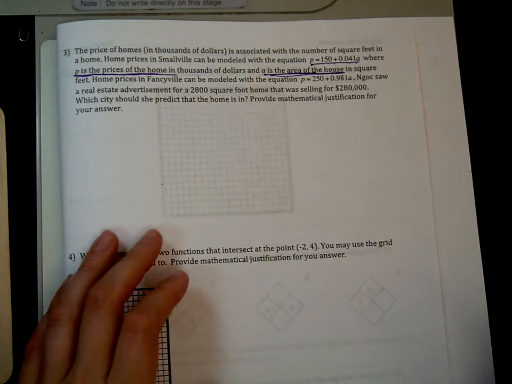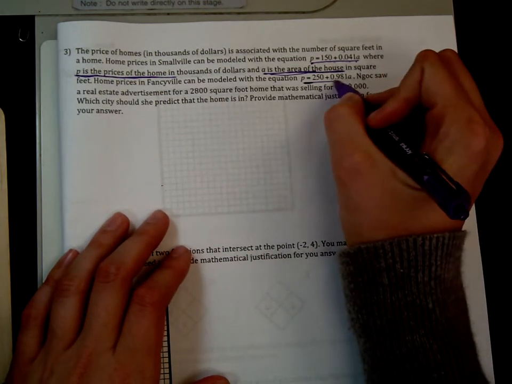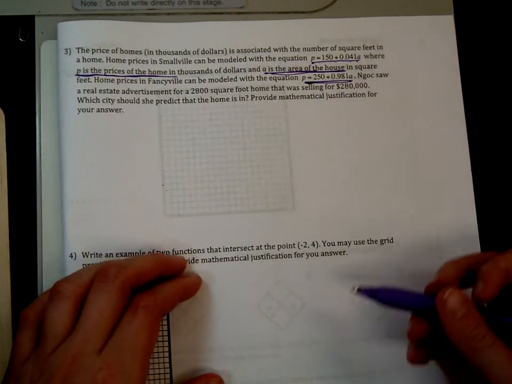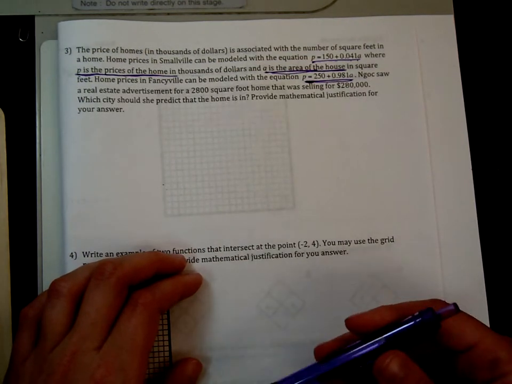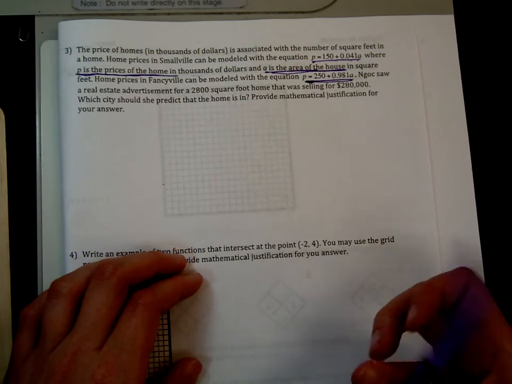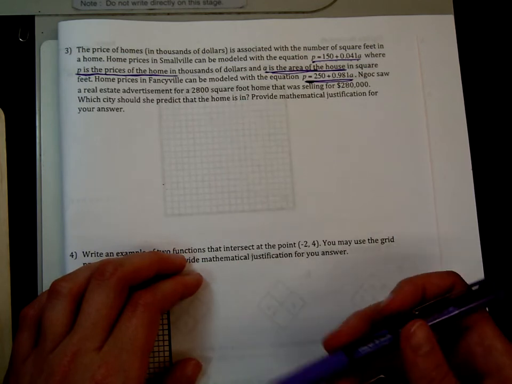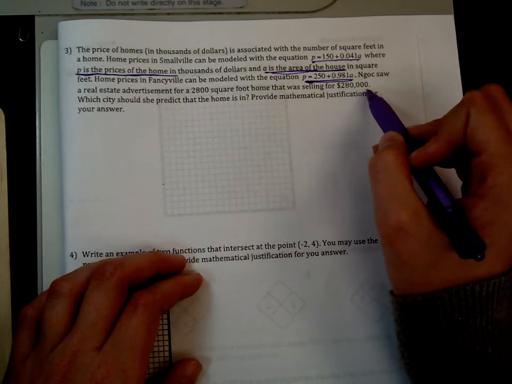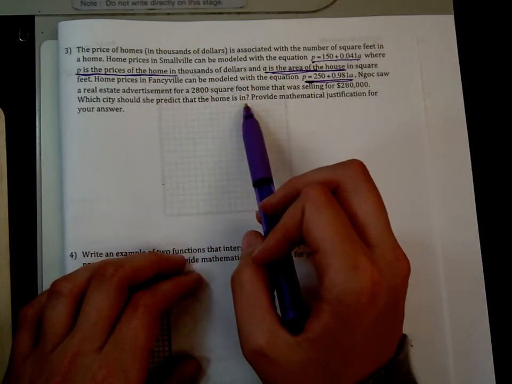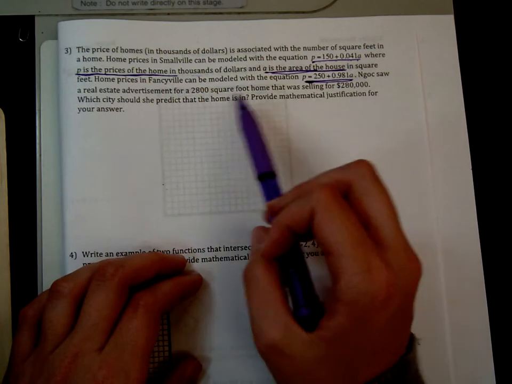Home prices in Fancyville can be modeled with this equation. Knock saw a real estate advertisement for a 2,800 square foot home that was selling for $280,000. Which city should she predict that the home is in? Provide mathematical justification for your answer.